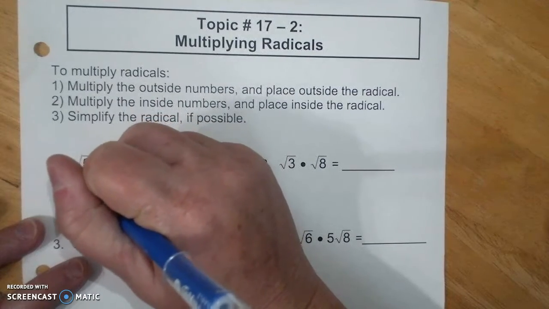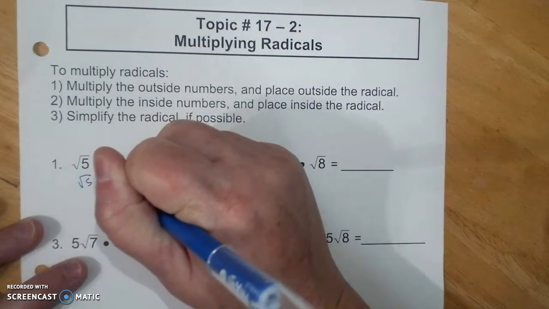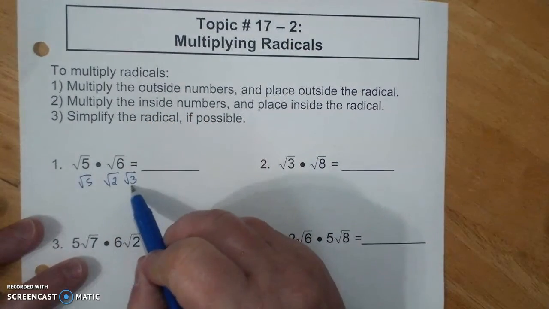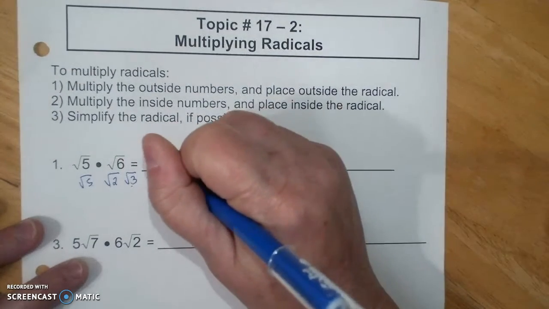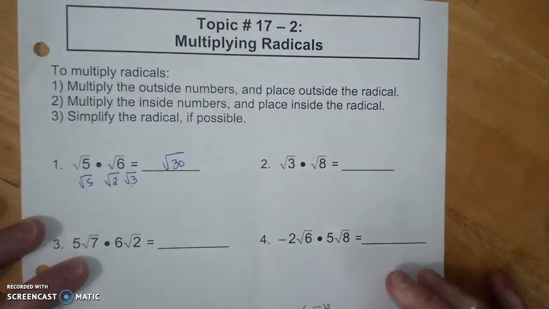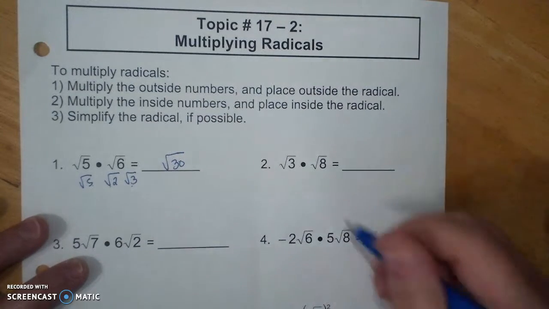So this is square root of 5, this is square root of 2, square root of 3, because that's 6. There is nothing that's going to come out, so it is the square root of 30, and I know that it is already in simplest form.